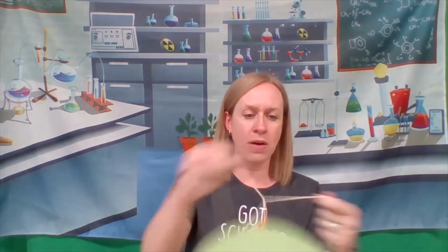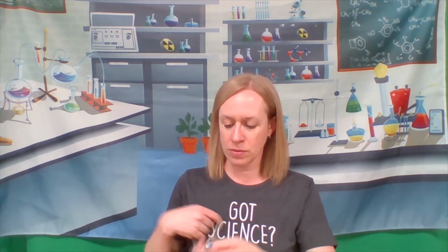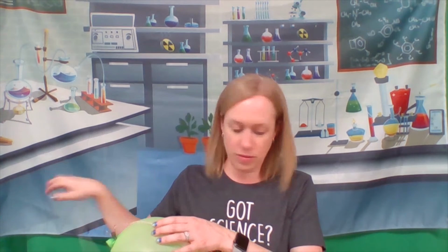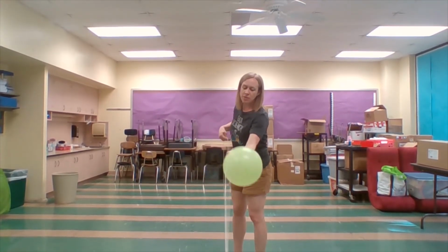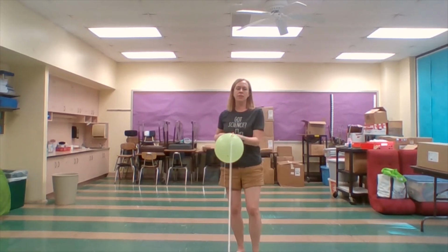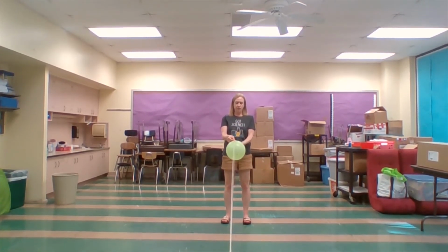So we're keeping it on the same track that we had it before. Same thing, one partner is going to hold the other end. One person's going to release it from the opposite end. We're going to measure the distance that it travels. So we're going to test it full first. So the partner that's releasing the balloon is going to walk to the very end of the string.